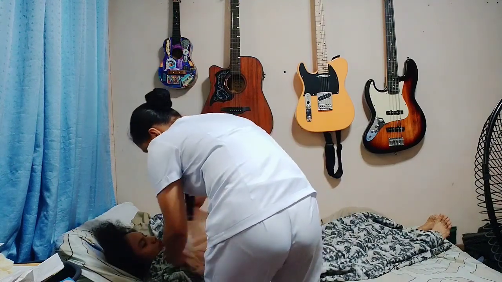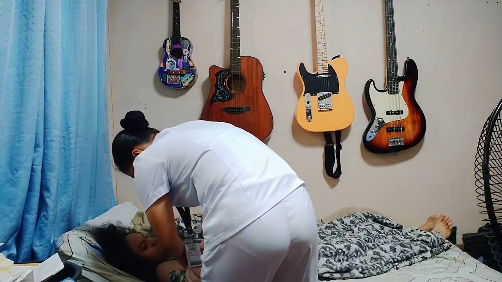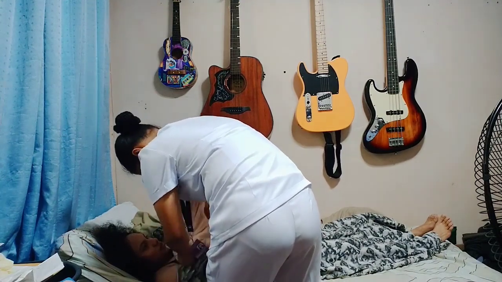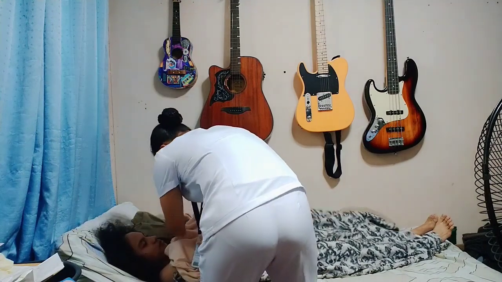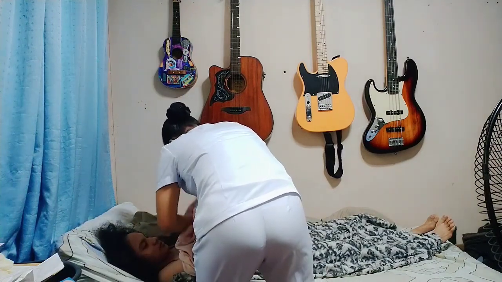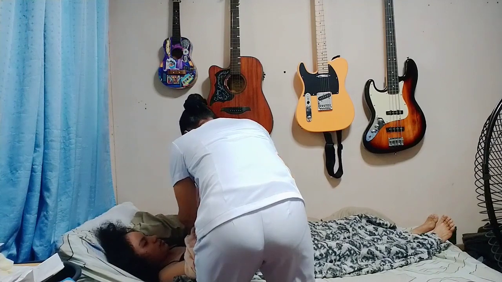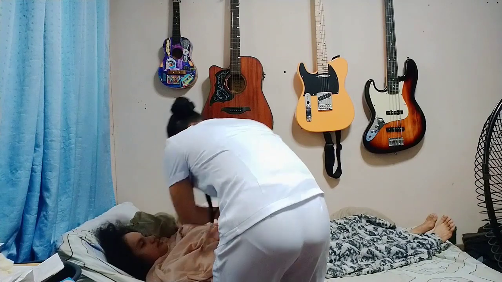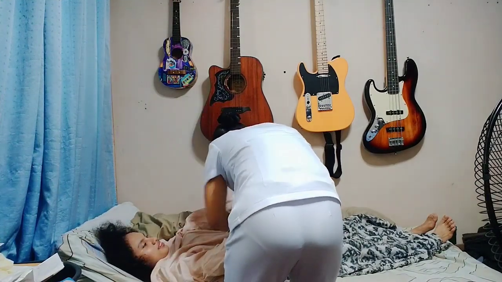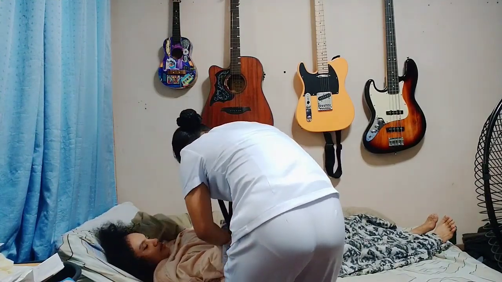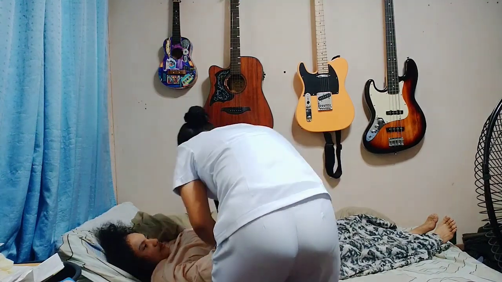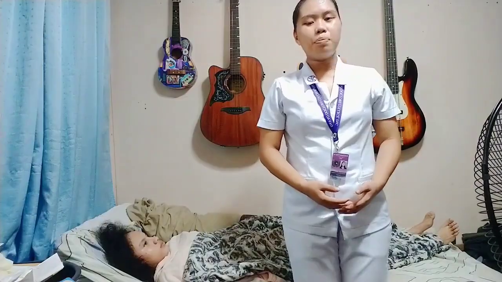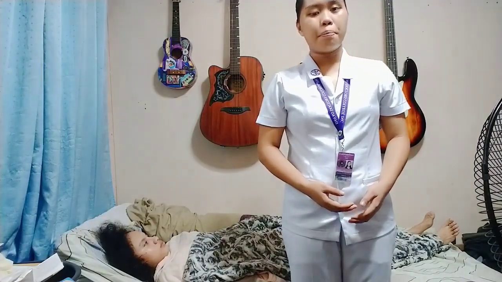I'm going to put on this new gown. Help the patient to comb her hair properly.